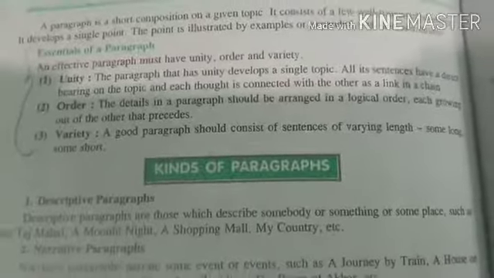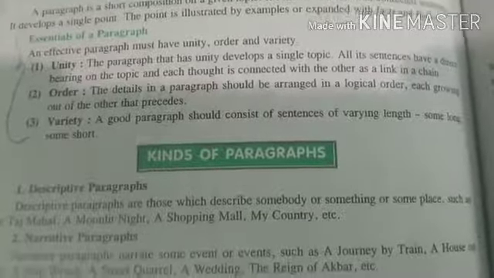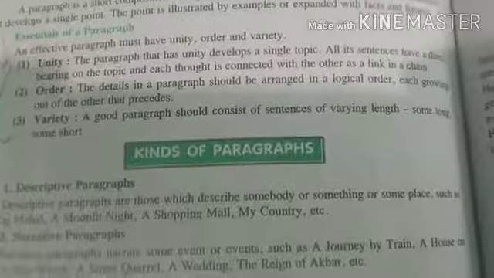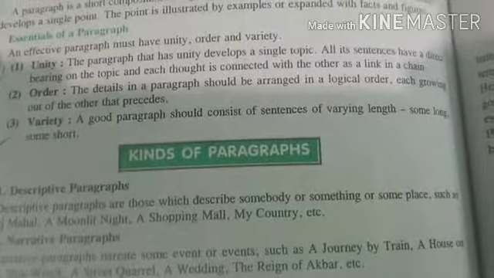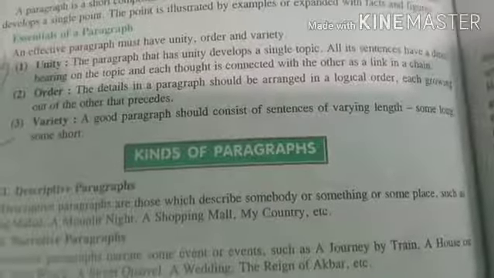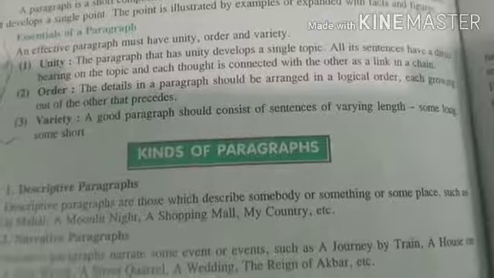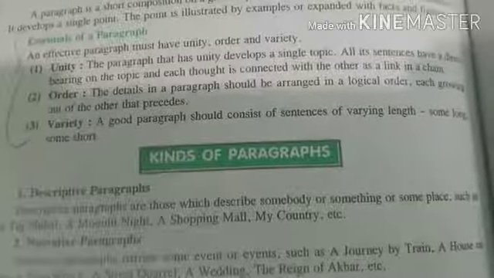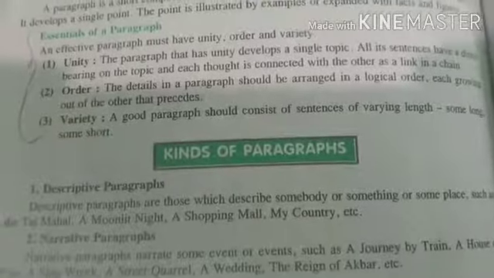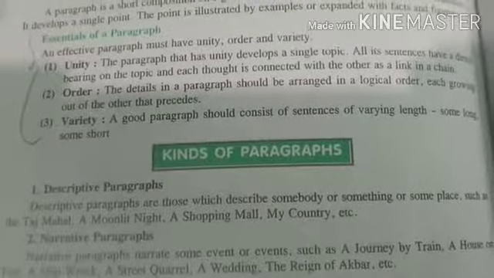Means if you are writing about a particular sentence, that sentence should be interrelated to the second sentence, and the second one should be interrelated to the third one. You should not write A and then end up with Z. What about the other ones in between, from A to Z? So similarly, while writing also, you need to consider this order. That means every line should be interrelated.